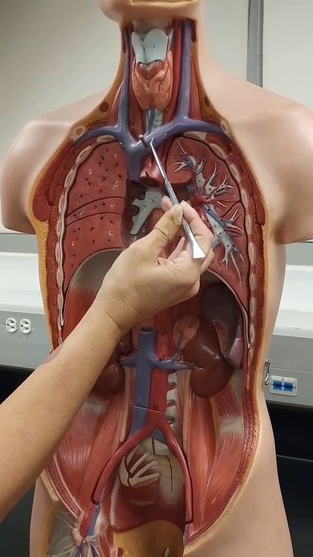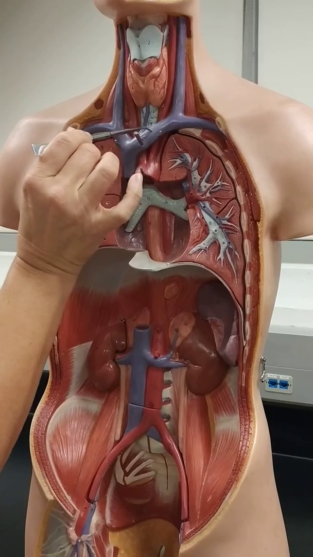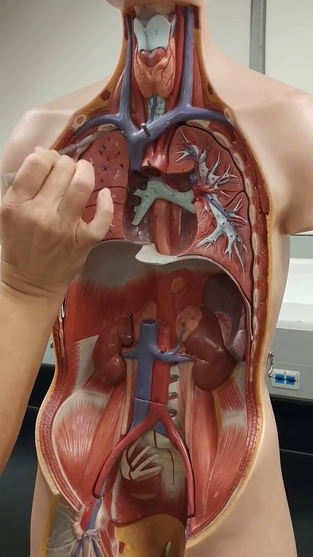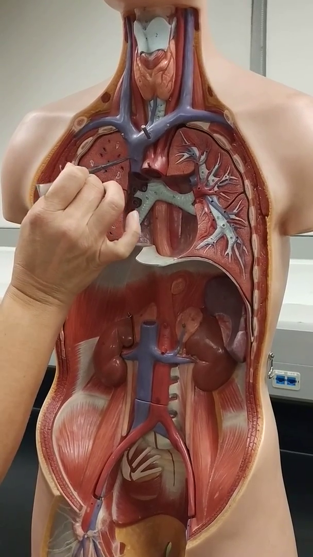The brachiocephalic vein, this is the left brachiocephalic vein. That's the right brachiocephalic vein. It drains into the superior vena cava.